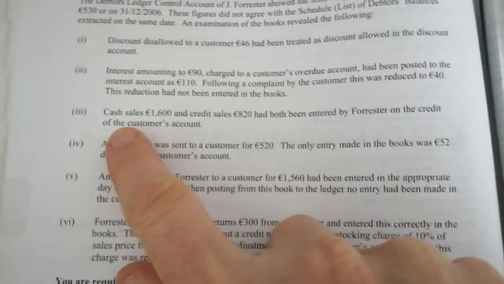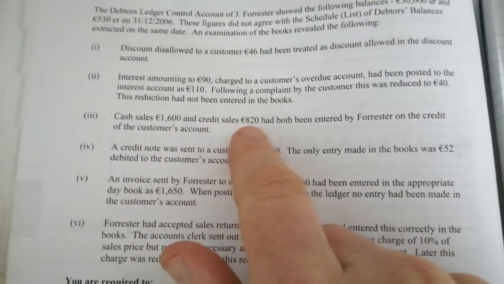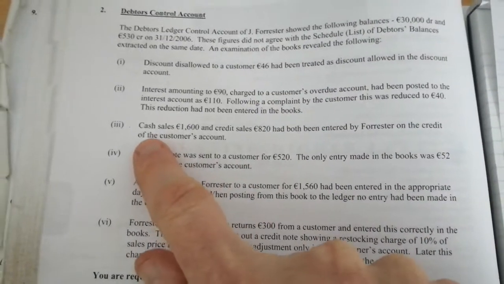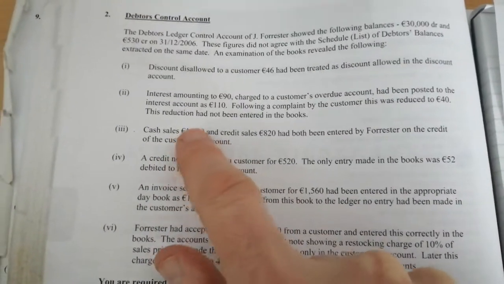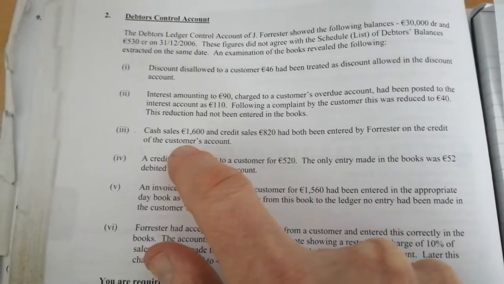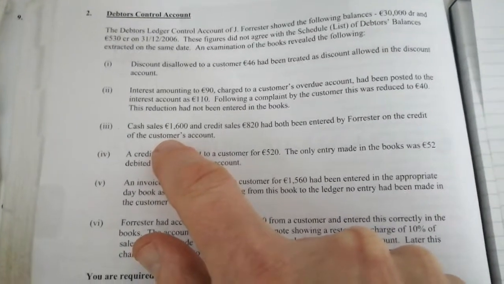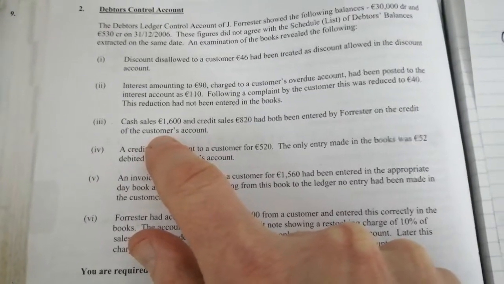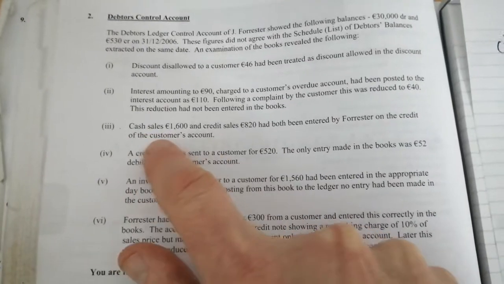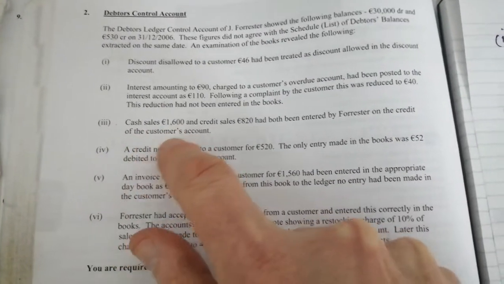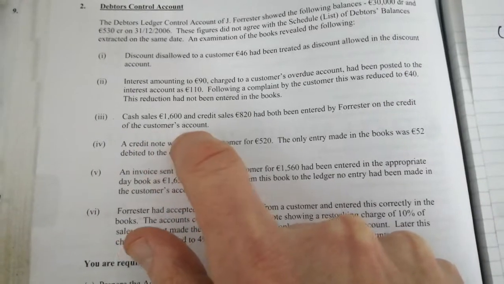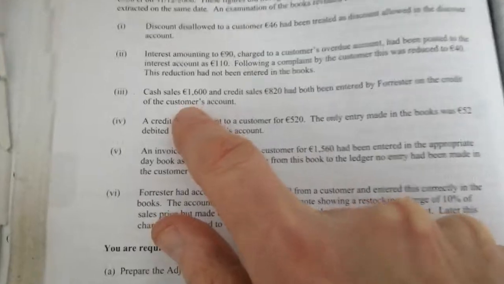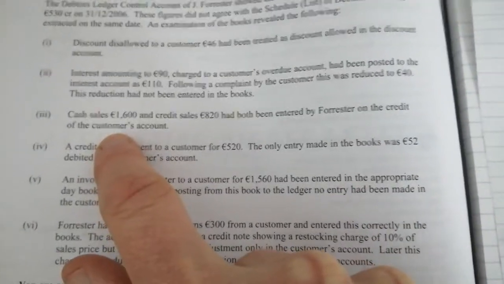Part 3 says cash sales 1600 and credit sales 820 had both been entered by Forrester on the credit side, or the credit of the customer's account. So this is something you did to the customer's account. It makes no mention of anything in the general ledger, so we assume that everything was okay in the general ledger and we don't have to do anything to our debtor's control account. But when they talk about the customer's account, they're talking about the debtor's account. So sometimes they'll call it a customer's account or a debtor's account or client's account maybe. It's the person who's buying stuff off you.